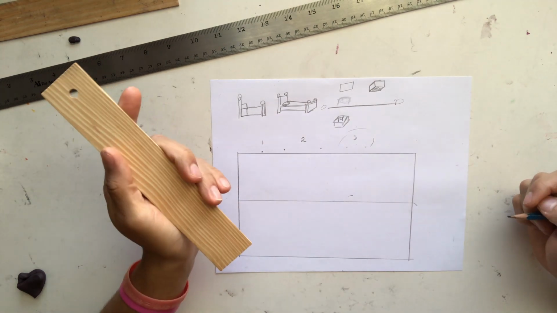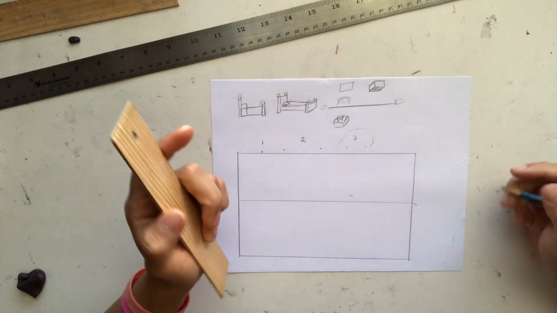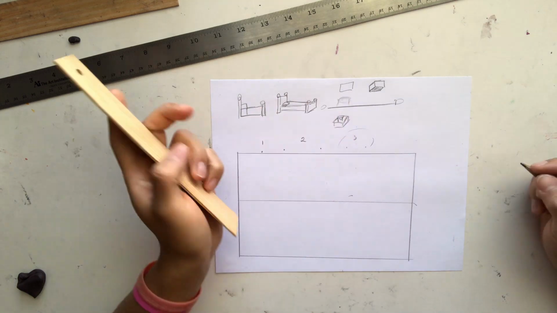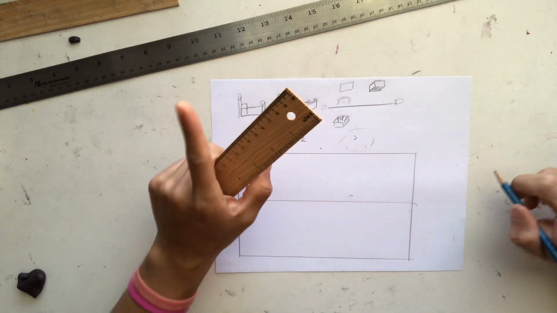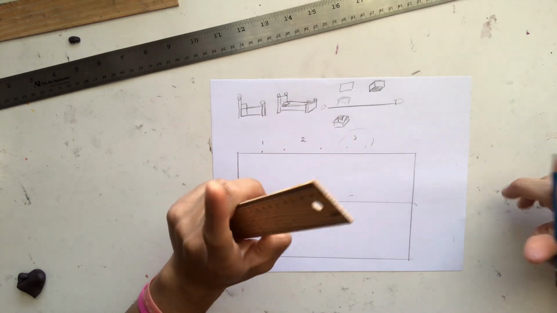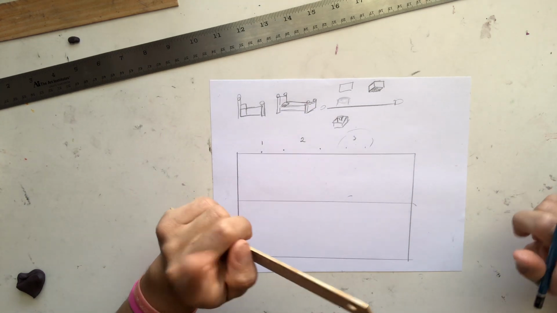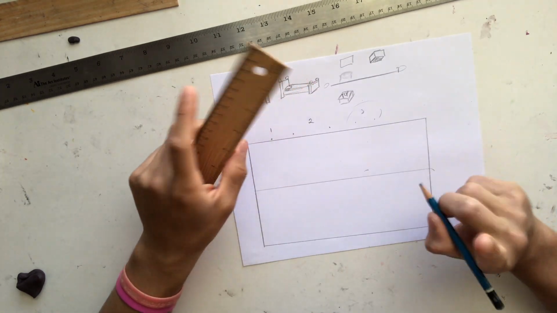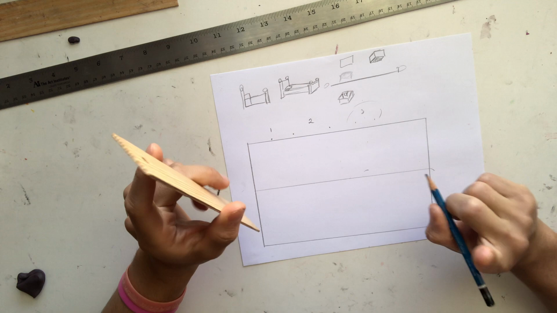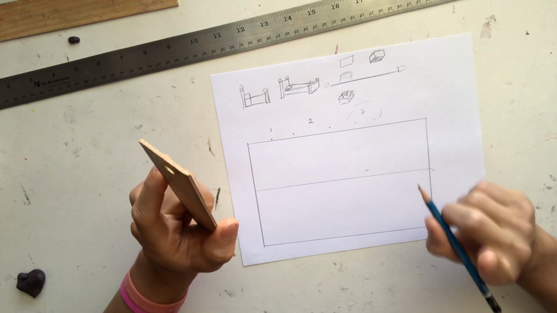And now again, you're going to have your only 1 point, since this is only one vanishing point. This is 1 point perspective.